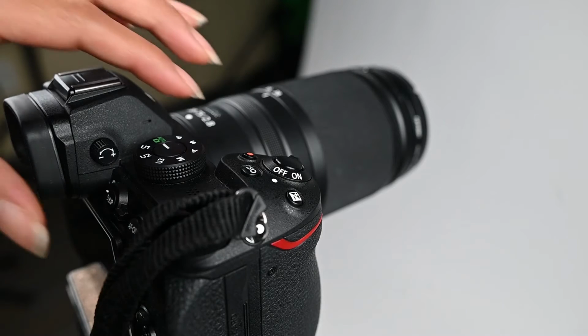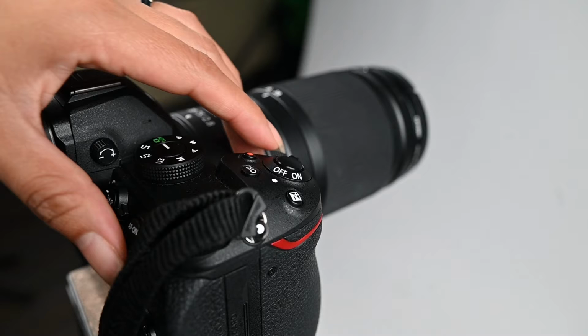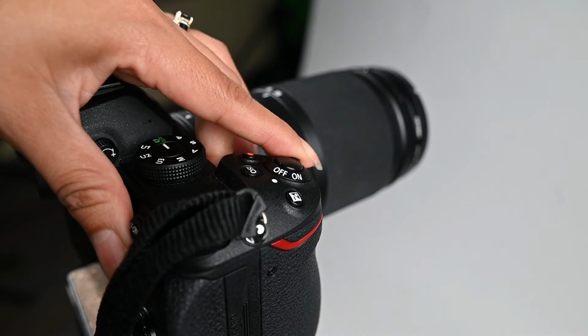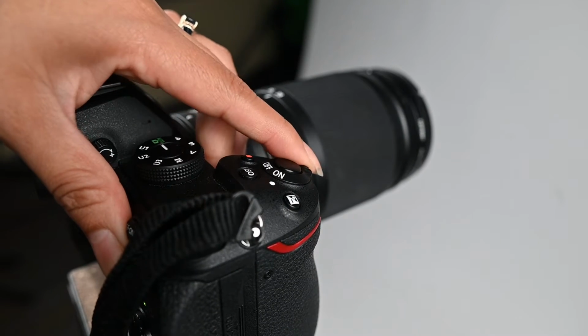Number 1. Turning on the camera. You'll find the on and off switch on the top of the camera. To get started, simply switch from off to on.